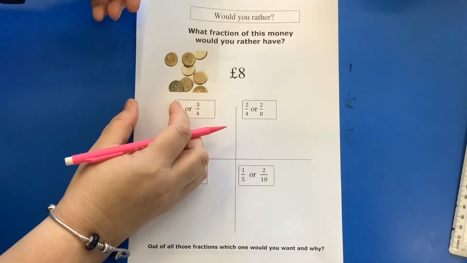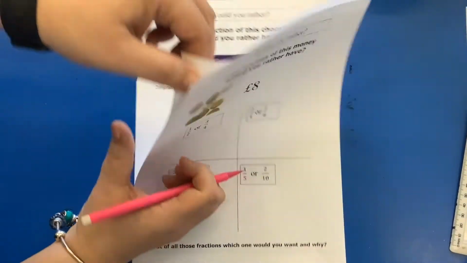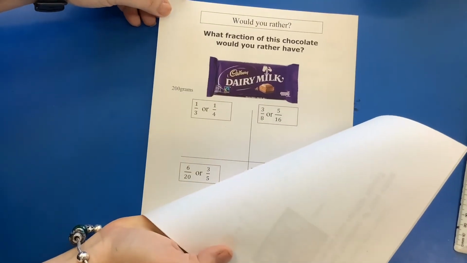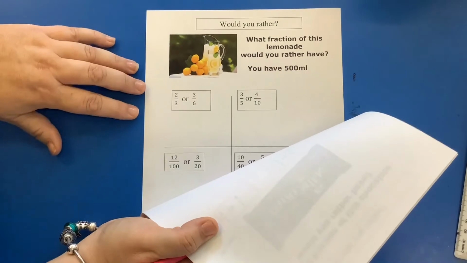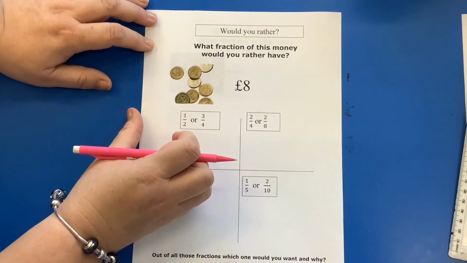There's one that's about money, would you rather. There's one about cake, a would you rather about chocolate, and one about lemonade. So we'll take stills and photos of those so you can pause your video.